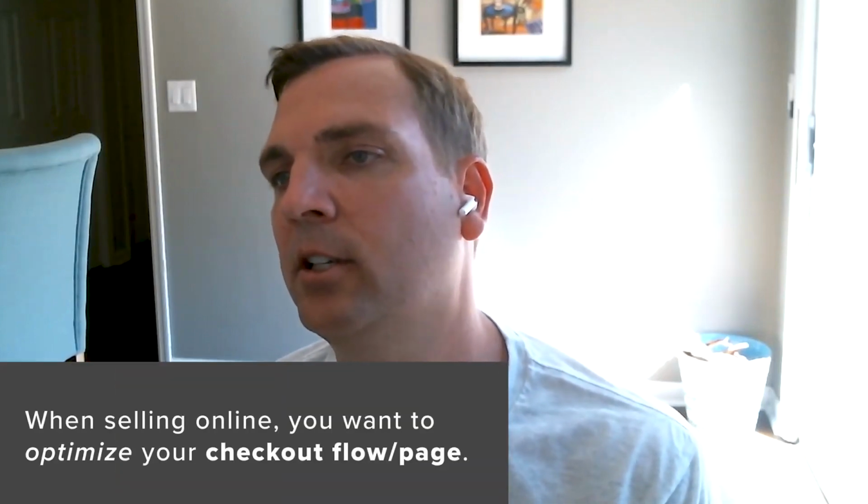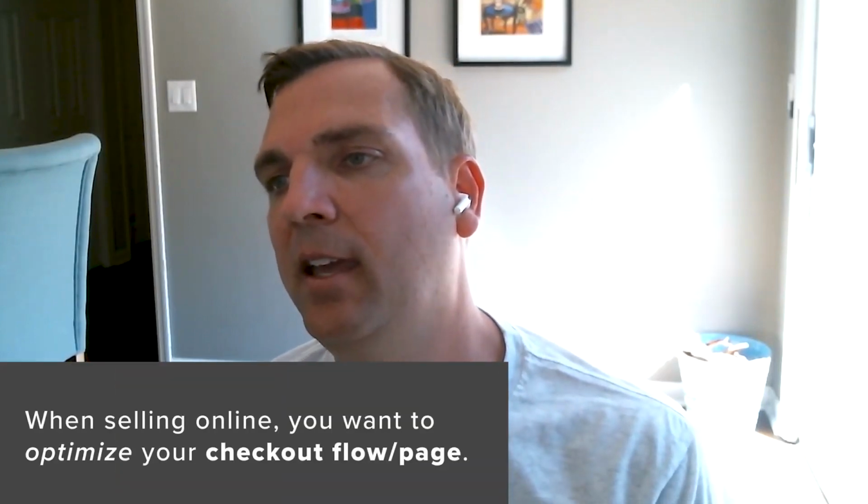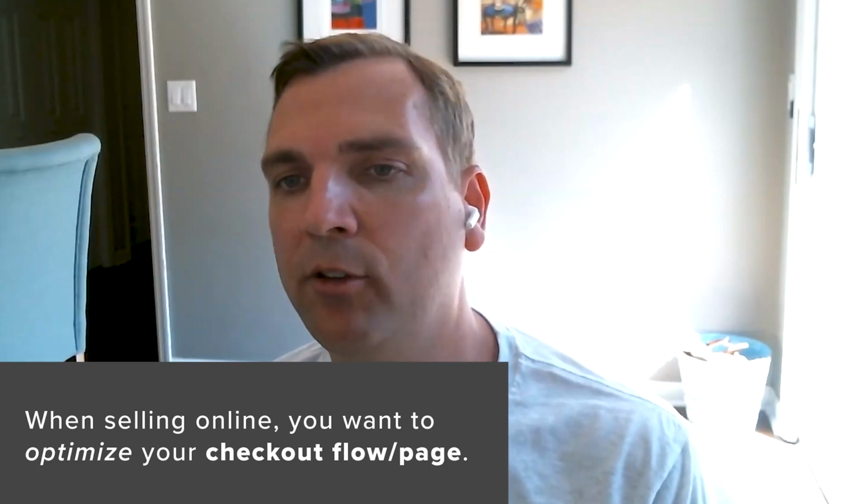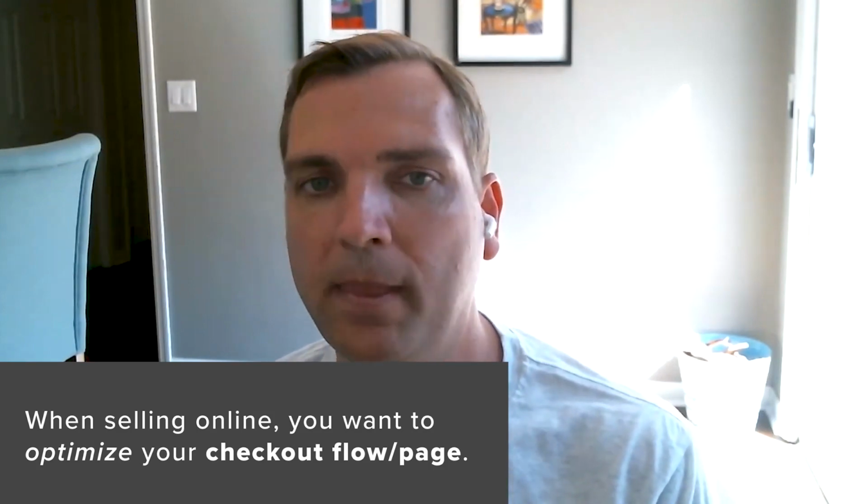So the biggest thing when it comes to e-commerce websites is optimizing your checkout flow. And in that checkout flow, the biggest thing is your checkout page. So this is the page where they enter their credit card information. And there are several things you want to make sure you have on this page so it converts well.